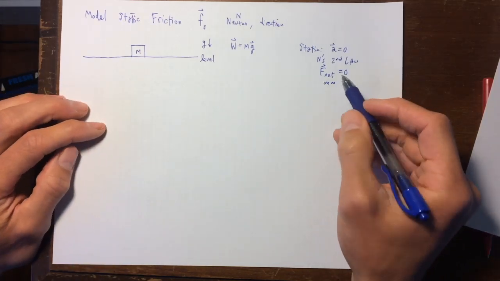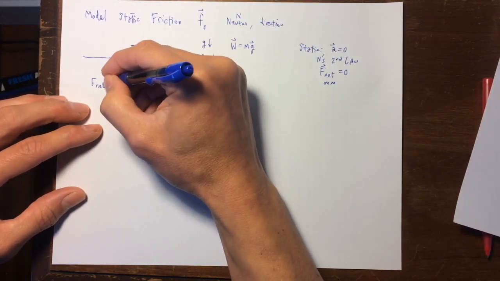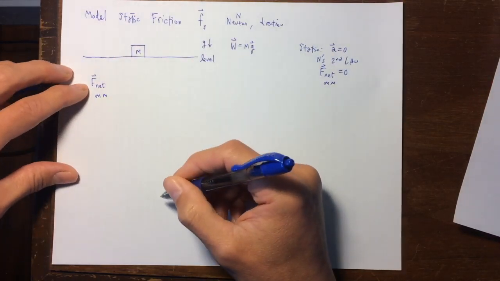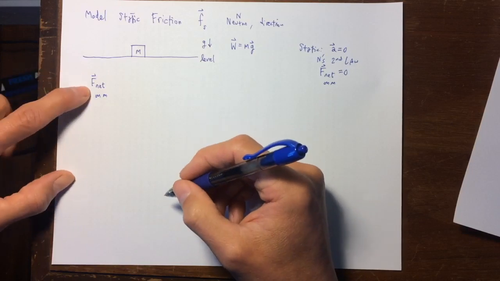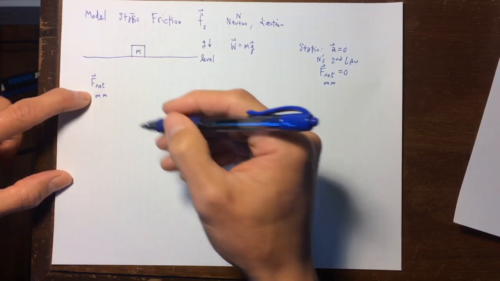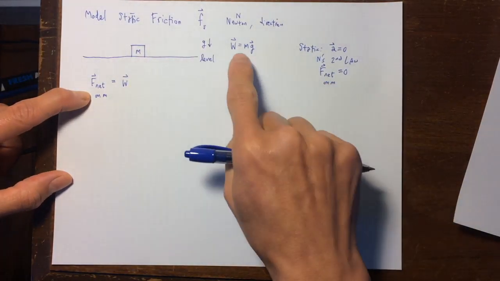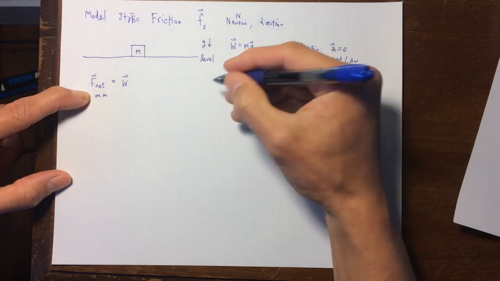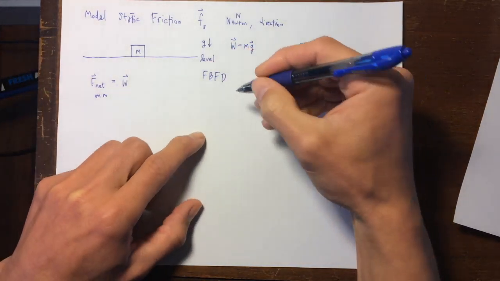So let's think about what the net force on M is. Remember, I'm just motivating our model for static friction. In the net force on M, there is the weight force, this mg. It's an arrow down, so I'll draw the free body force diagram.